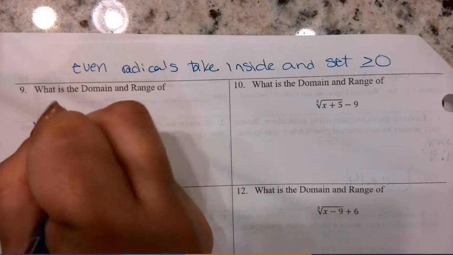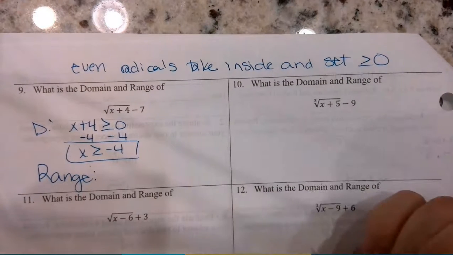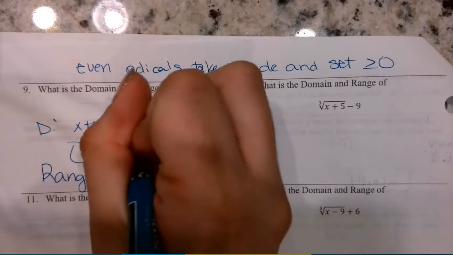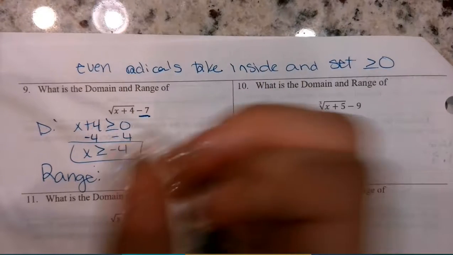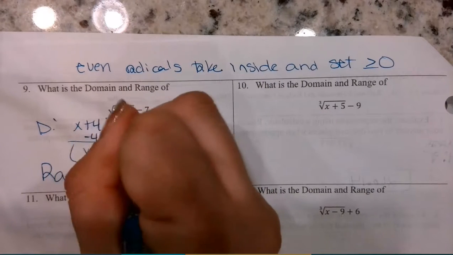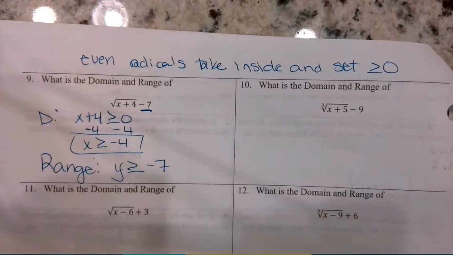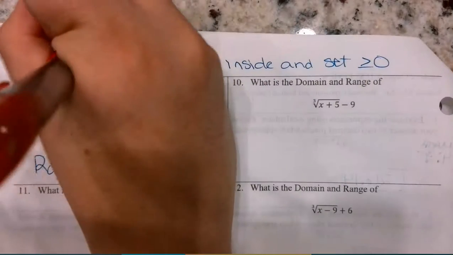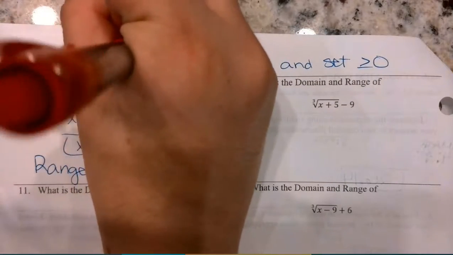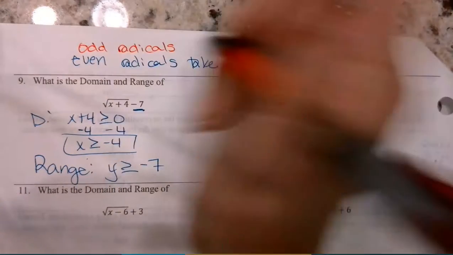For my range, don't know why I wrote up the word range and not domain. I look at my outside number, and it's greater than this. So it's going to be y is greater than or equal to negative 7. Okay. Odd radicals are both all real numbers for domain and range.